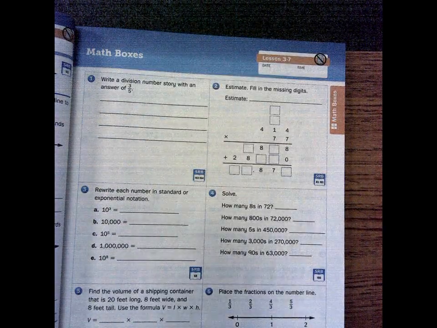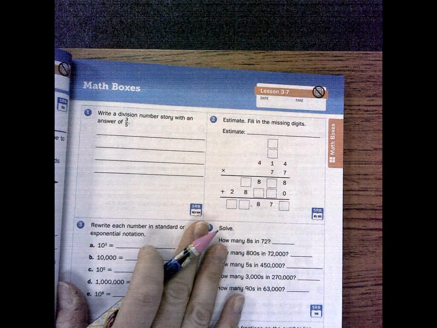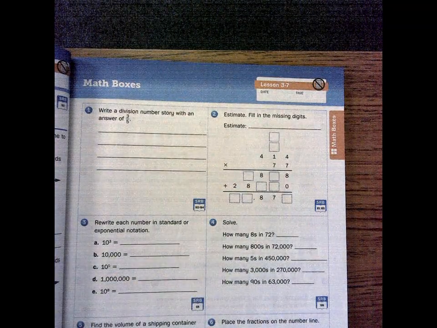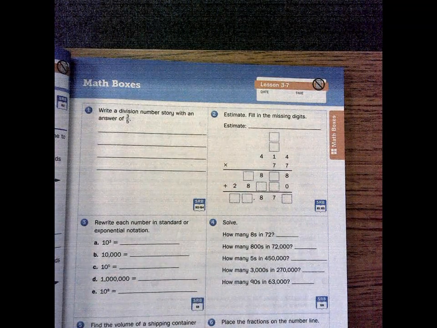We're going to be working on page 89. Make sure you've tried all of these before you come to check your work. And if you're here to just figure out one problem, make sure you check the other ones as well.